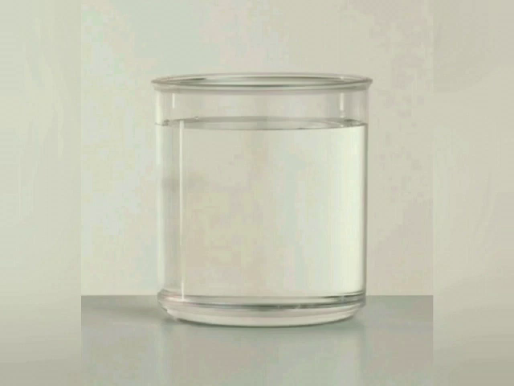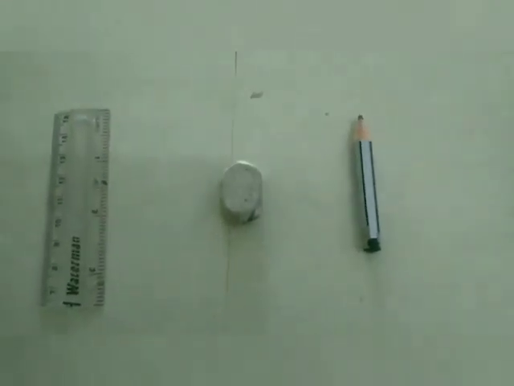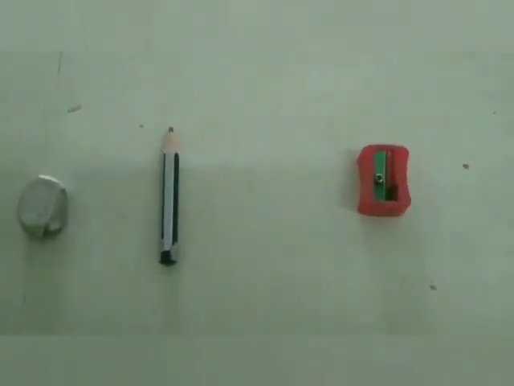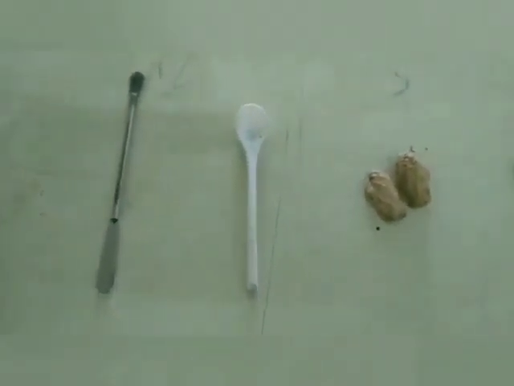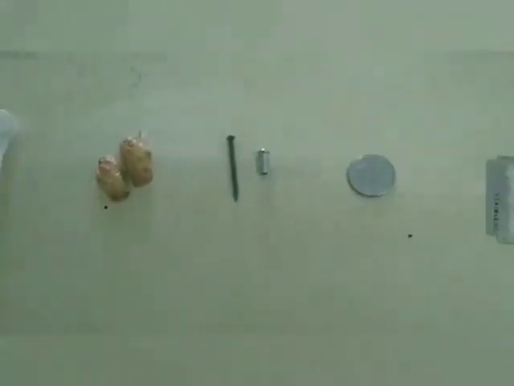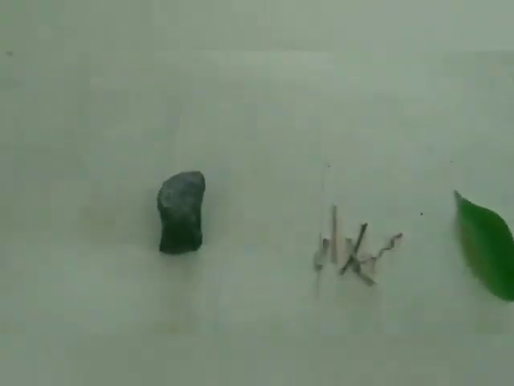First, we will take a large container or large glass beaker filled with water. Now collect some objects from your compost box, something from your house and some items from outdoors, which we will put in water and see if they sink or float.